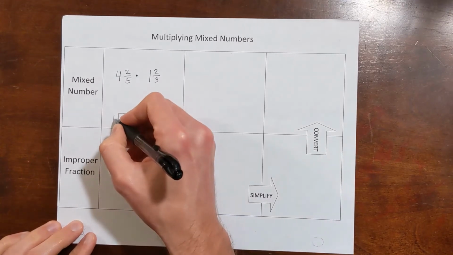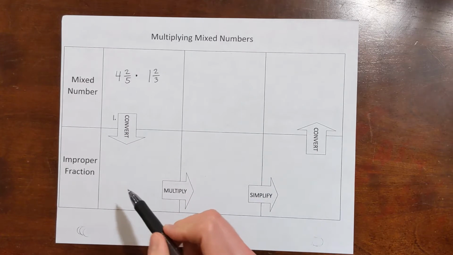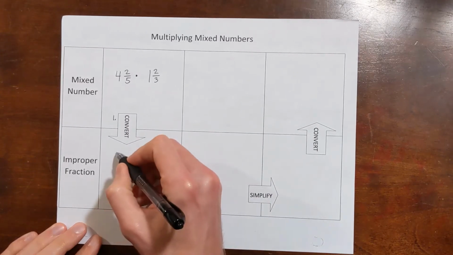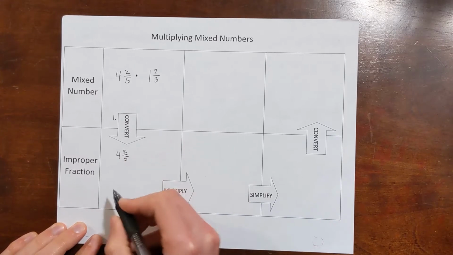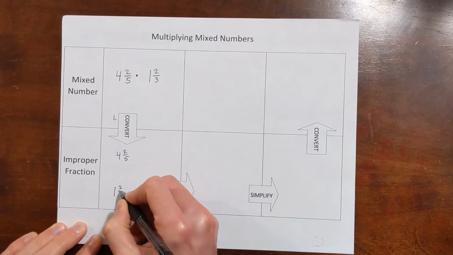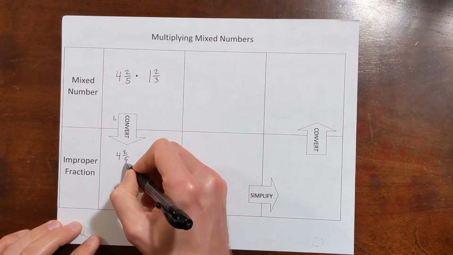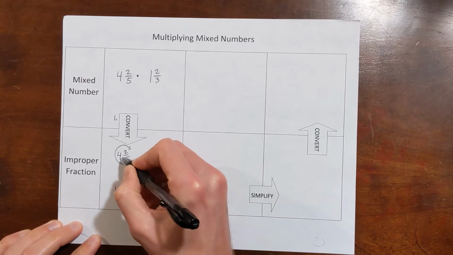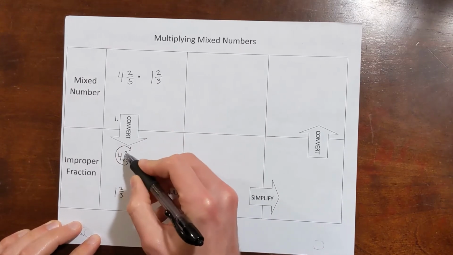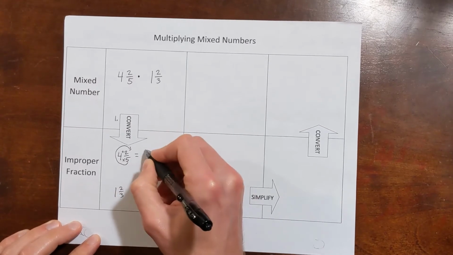So our first step here is to convert the mixed numbers into improper fractions. So I take both of these, 4 and 2/5 and 1 and 2/3, and we're going to convert them. So we do 4 times 5, which is 20, plus 2, and that equals 22.